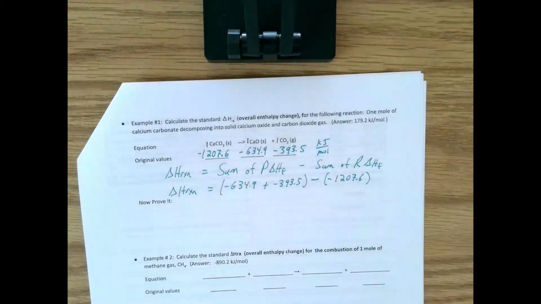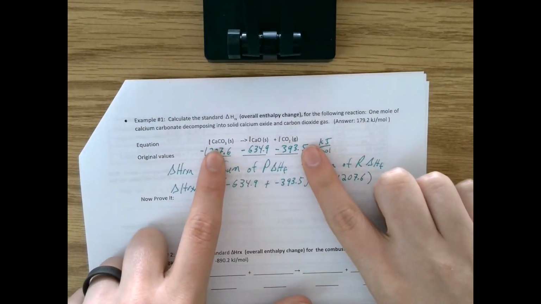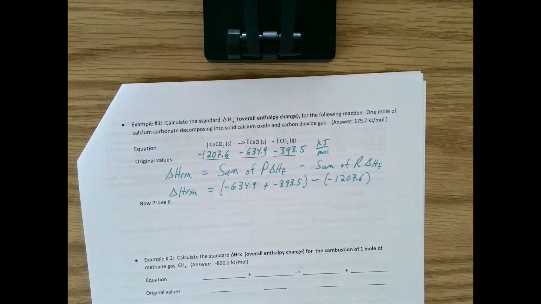Okay? Then I could ask you in words, is this reaction endothermic or exothermic? Endothermic. And I could say if you have half a mole or 15 grams, how much energy is released? And I could say, is energy released or absorbed? So there'll be several follow-up questions to this.